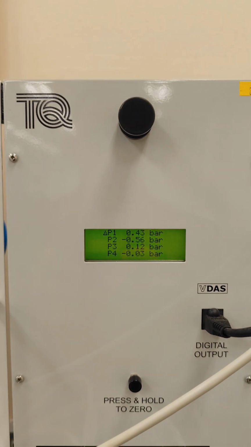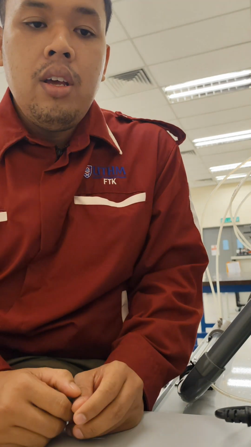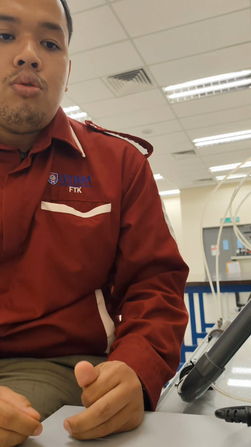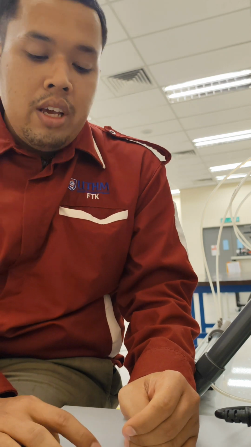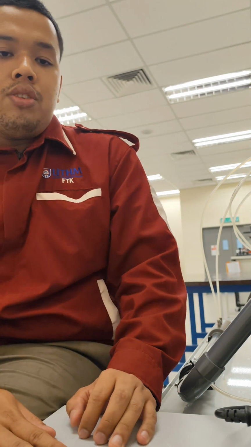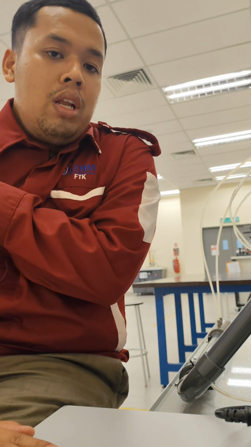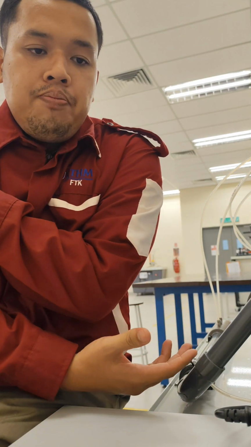That is all. Thank you. Expected outcome of the experiment: we can measure the flow rate from P2. The formula for flow rate, from the continuity equation, is A1 V1 equals A2 V2. We can measure the velocity from the values of P1 and P2 that we obtained from the venturimeter.